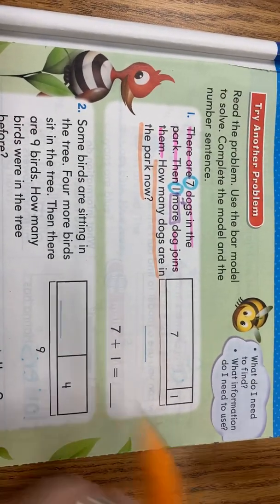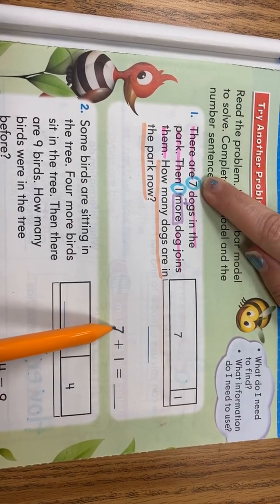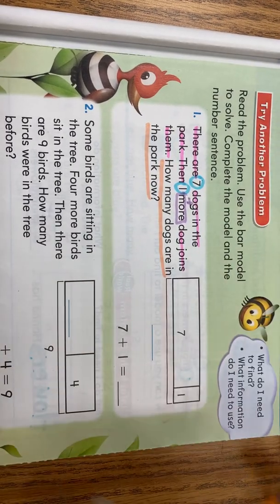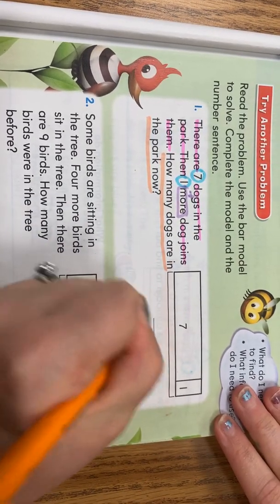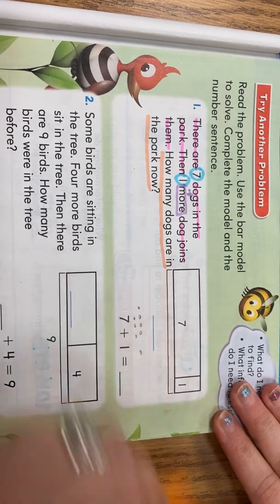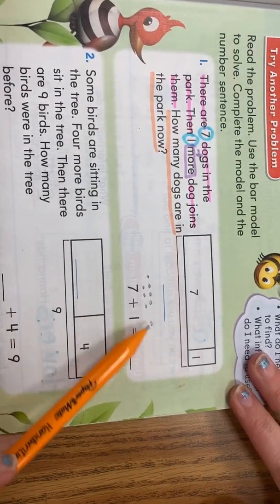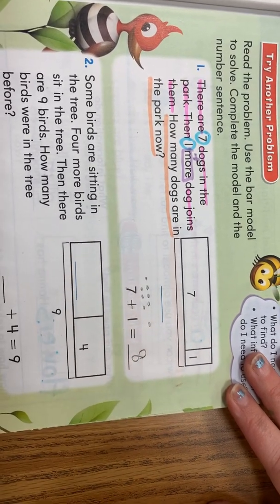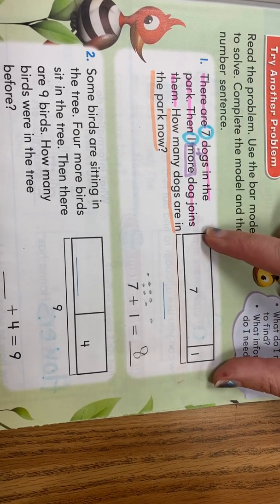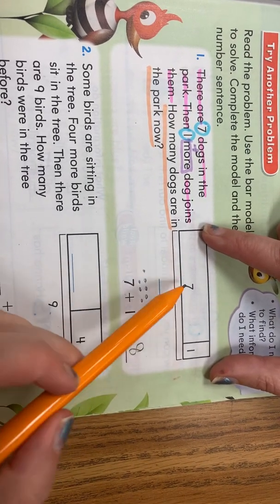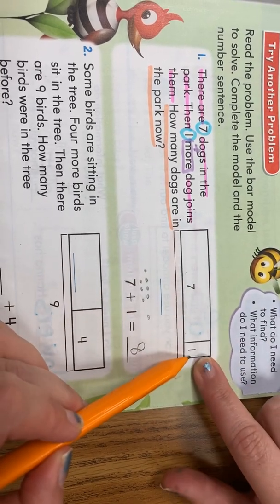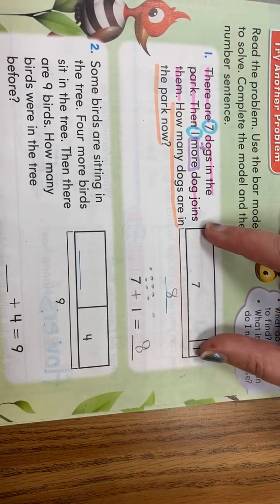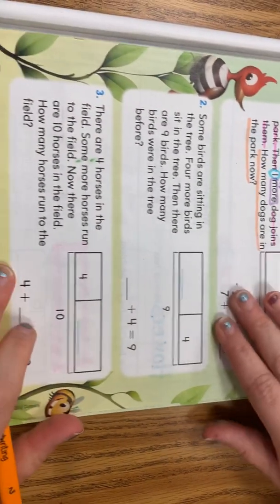And then it comes to my sentence right here. You'll see 7 plus 1 more is the same as, and if you need to draw your dots, feel free. That's your model. So 7 plus 1 would be 8. Perfect. But we need to place it in the bar model. So moving it up here, I have 7 plus 1 more is the same as 8. So completing that bar.